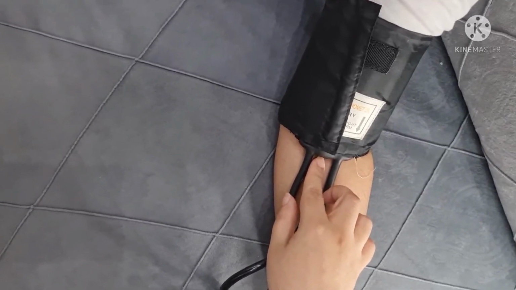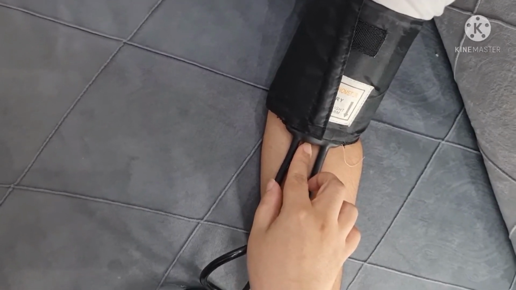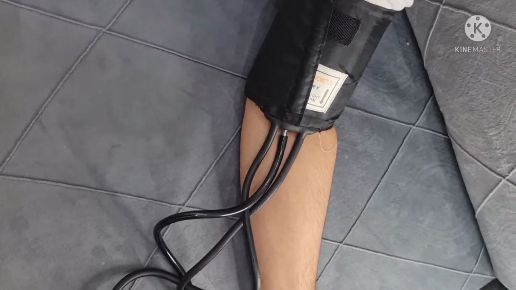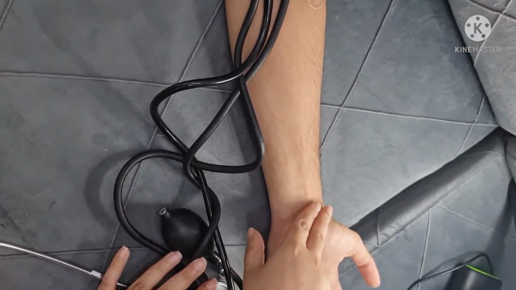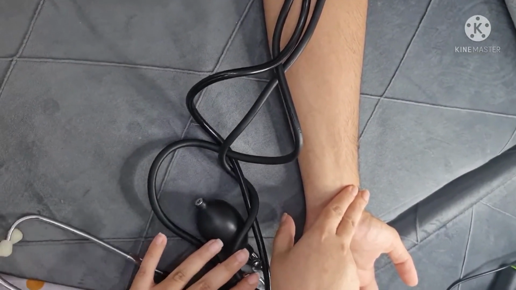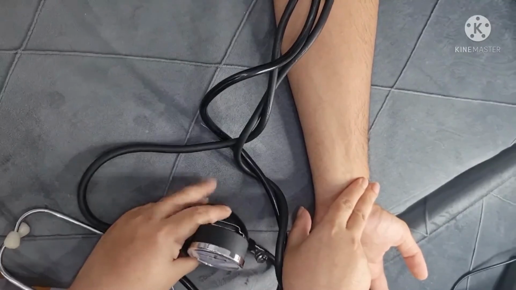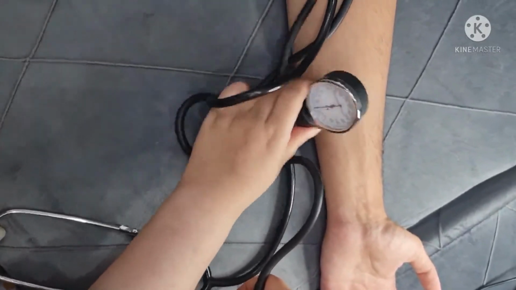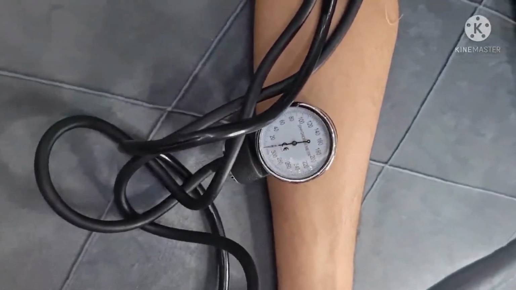Now we will check the estimated systolic blood pressure by identifying the radial pulse. The radial pulse will be on the thumb side. You can check the radial pulse by putting 2 fingers on one side, and you will feel the pulse. So now I feel the pulse. First, we want to estimate the systolic blood pressure. We will see, this is the watch. We will estimate the systolic blood pressure by looking at the watch.